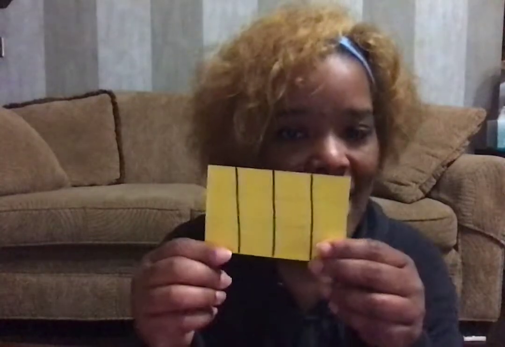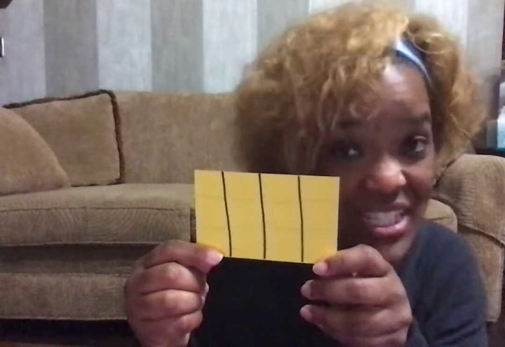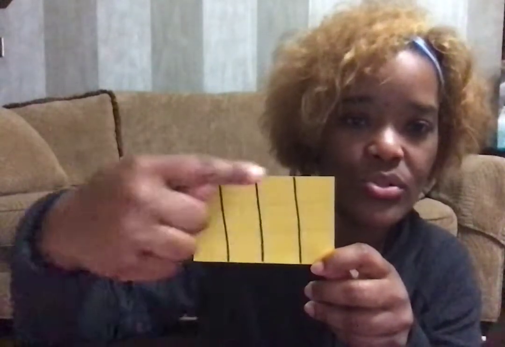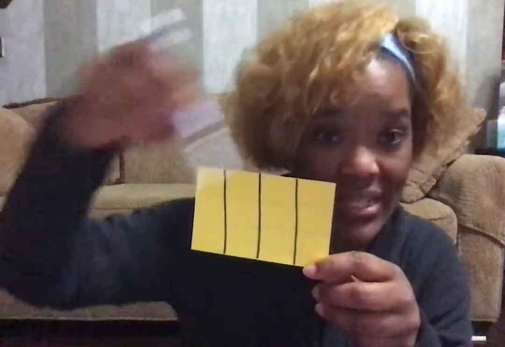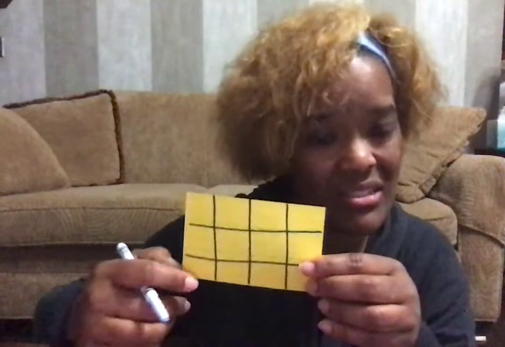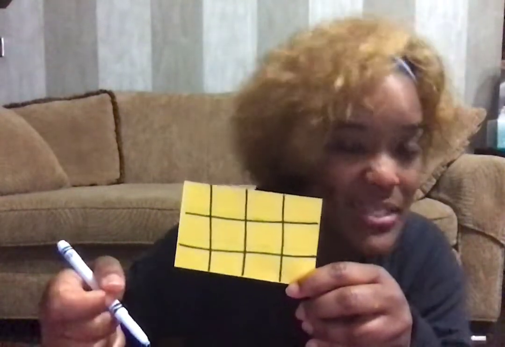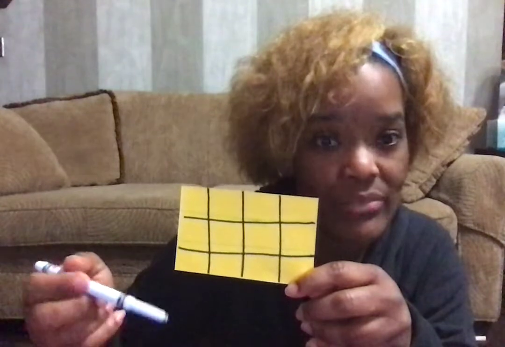Now, the cool thing is that when you partition a rectangle, you're basically making squares. So I'm taking this right here, and if you notice, I partitioned it into 1, 2, 3, 4 columns. And then I'm going to draw 2 lines straight across. And let's see how many squares I get. Now, am I doing it perfectly? No, but I want to try my best. Not quite my best, but I'll do it better for the next one.